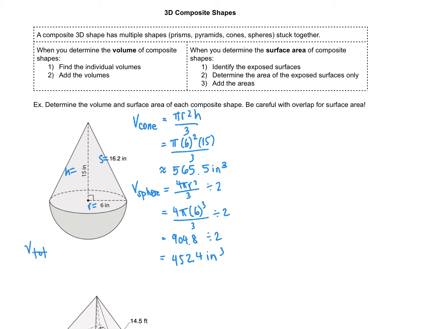So now we can take the two individual volumes and add them up. So volume total is going to be the 565.5 plus the 452.4, and that gives us 1017.9 inches cubed for the total volume.